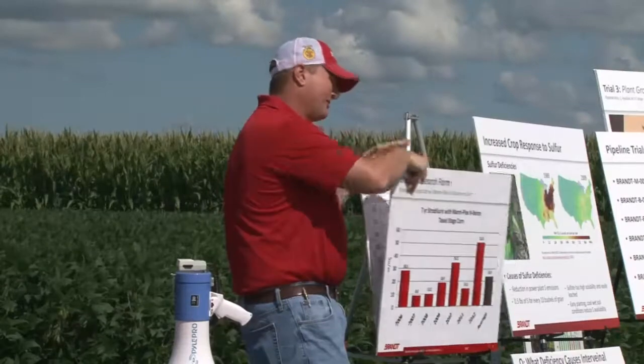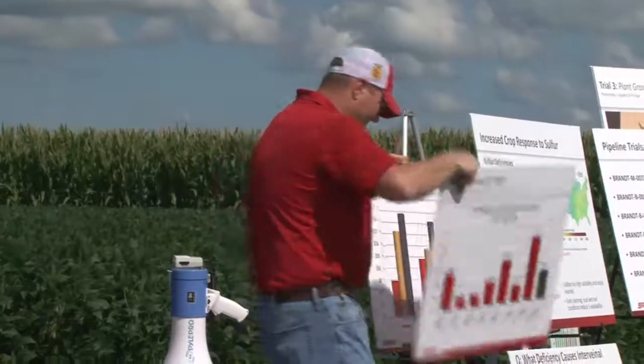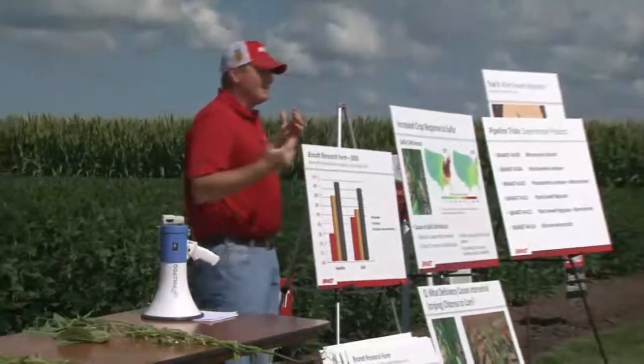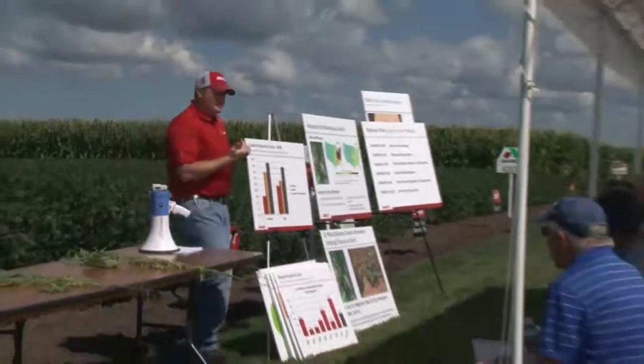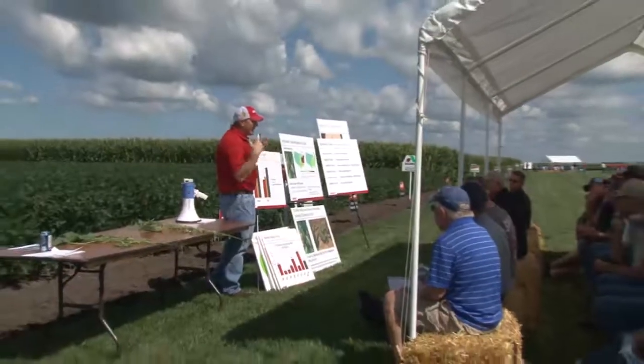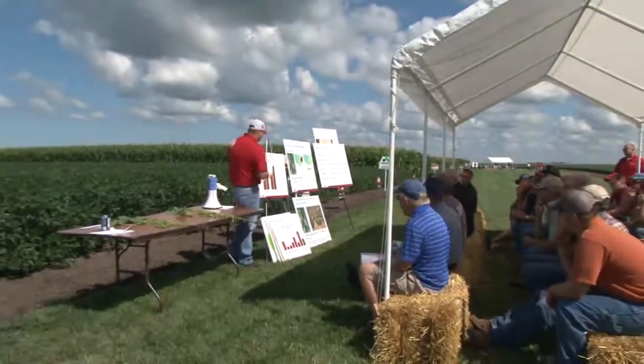A question I normally get when I show this slide is, what am I getting the yield response from? Is it the boron? Is it the fungicide? The answer is it's really the combination of the two, okay?